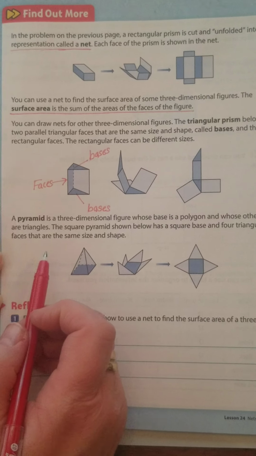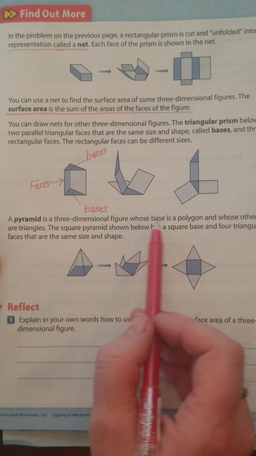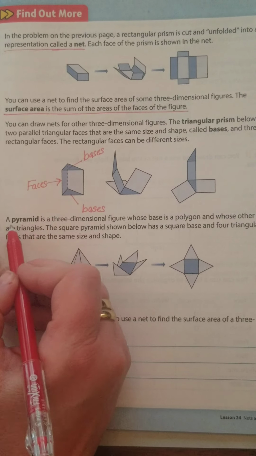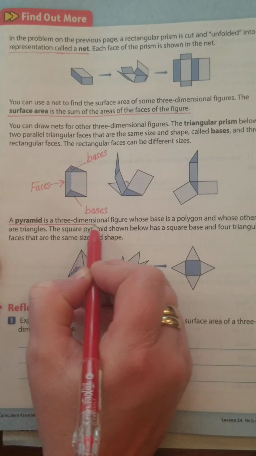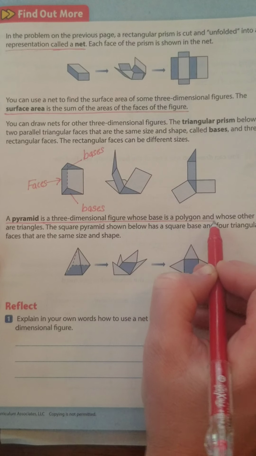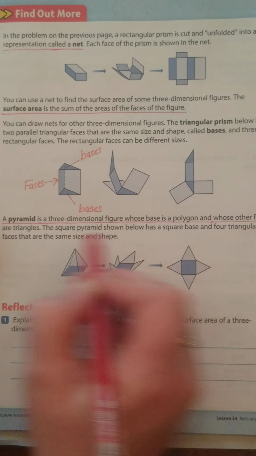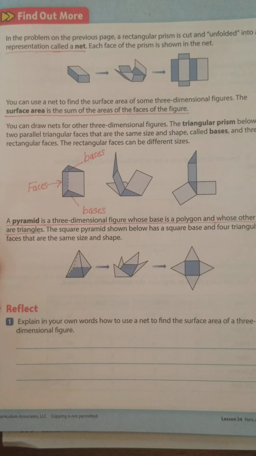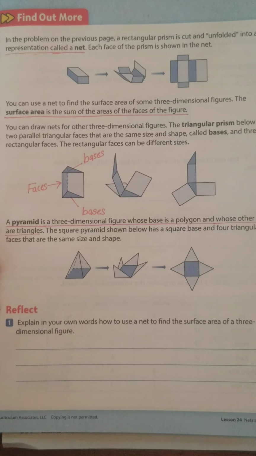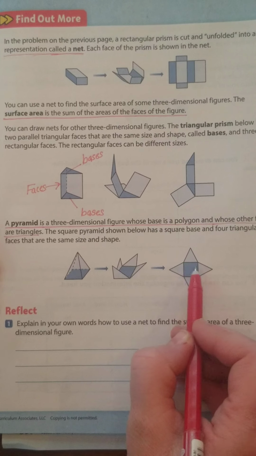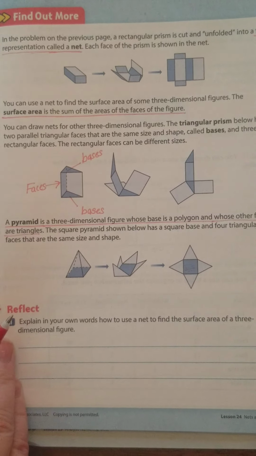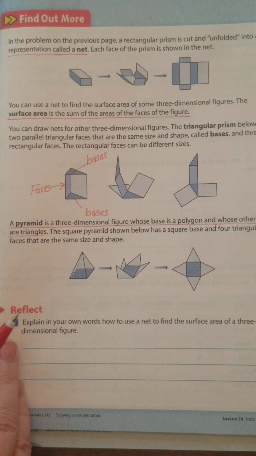Okay, now we're going to look at a pyramid. A pyramid is a three-dimensional figure whose base is a polygon and whose other faces are triangles. Underline that. A pyramid is a three-dimensional figure whose base is a polygon and whose other faces are triangles. The square pyramid shown below has a square base. Right there, you can see the square base, part in dark blue, and 4 triangular faces that have the same size and shape.